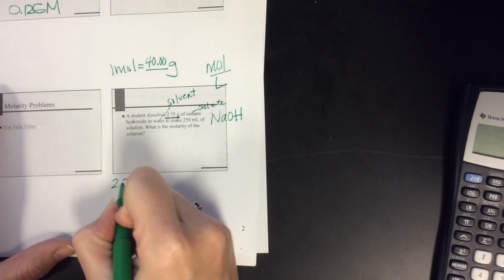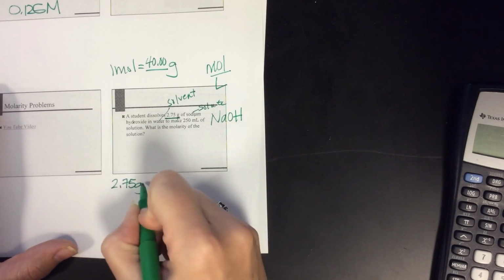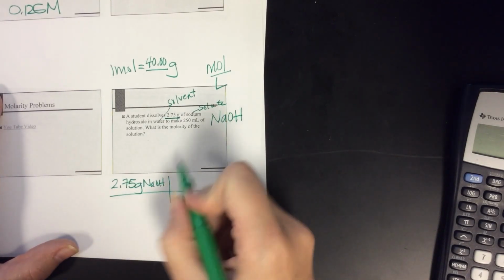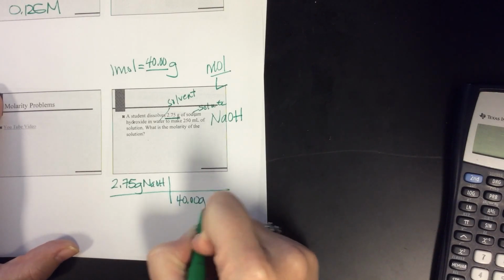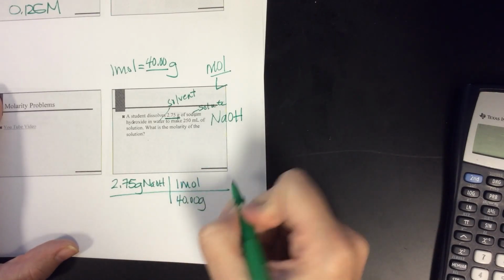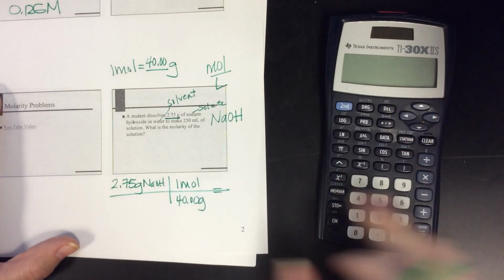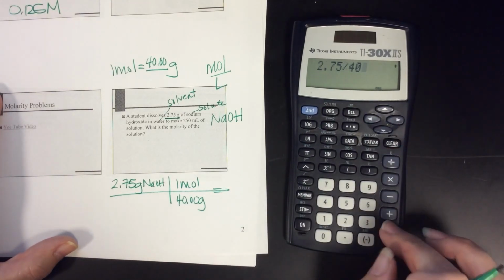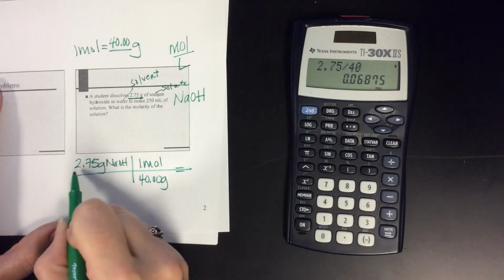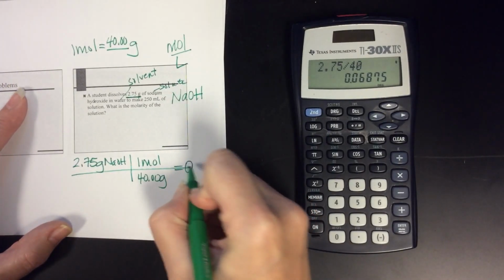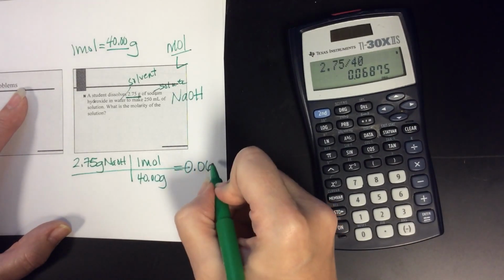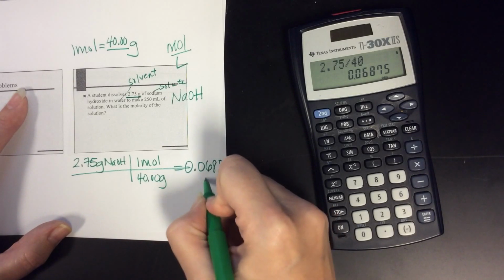So our first step, we need to take our grams and turn it into moles. 2.75 grams of NaOH. To get rid of grams, grams has to go in the bottom. Molar mass is 40. That's equal to 1 mole. So 2.75 divided by 40. We have 3 sig figs here, so I need 3 sig figs in my answer. 0.0688 moles.